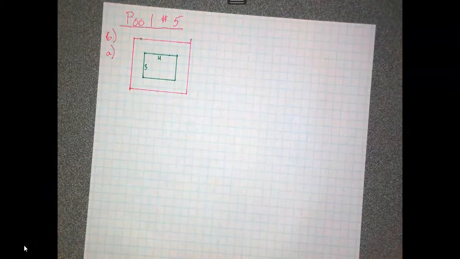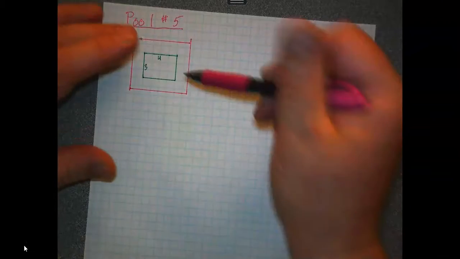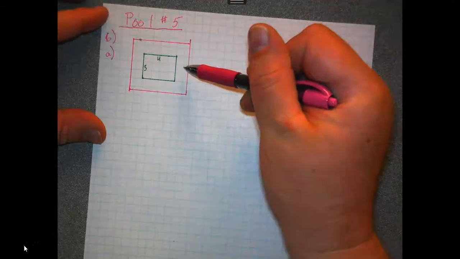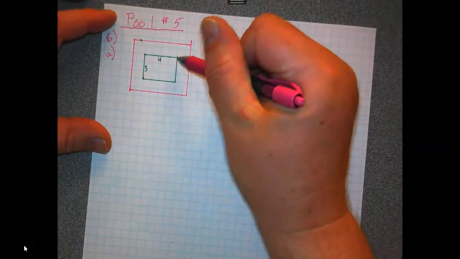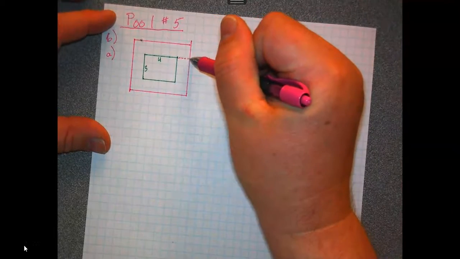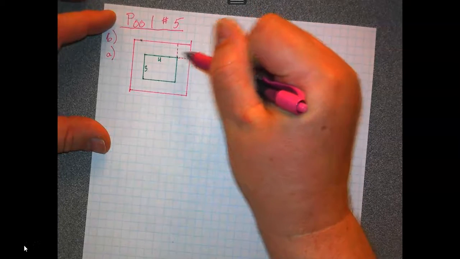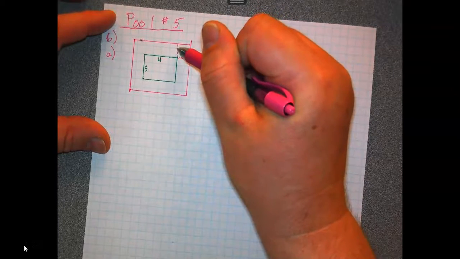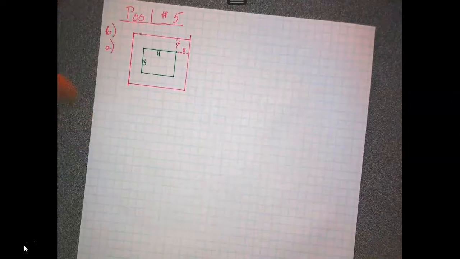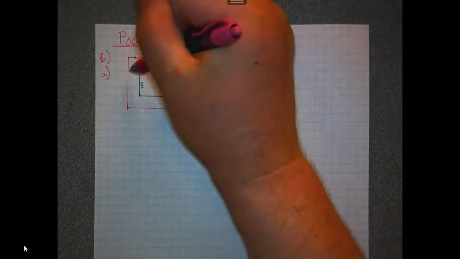Now this distance from the edge of the pool to here is x distance. So this is x by x. It's square. So every corner is going to be x by x.